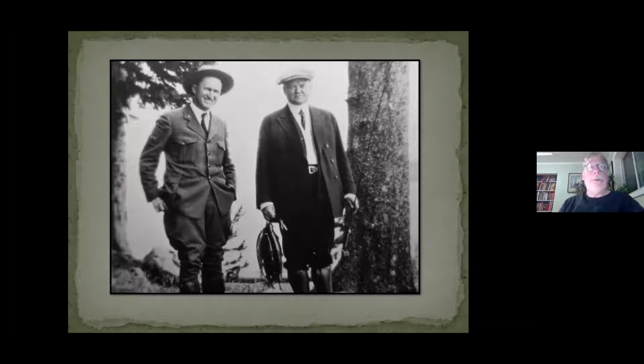And indeed, most of the money that was allocated, the $3 million, was spent on the Beartooth Highway. So there really wasn't any other money to do that. The man that's standing with Hoover here on the left, that's Horace Albright. He was the superintendent of Yellowstone National Park and a big supporter of the Beartooth Highway project as well. And he would later go on to be the man in charge of the National Park Service.